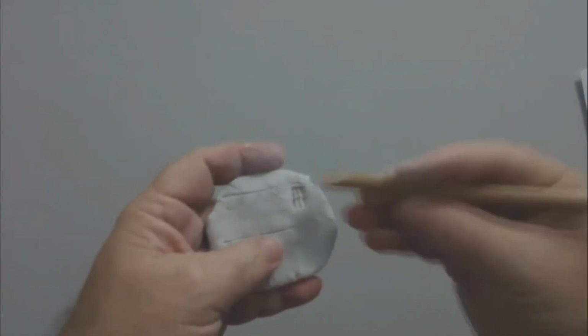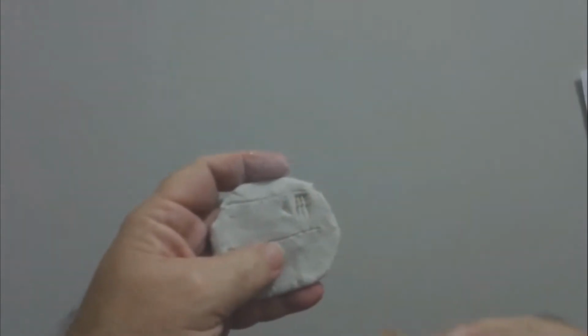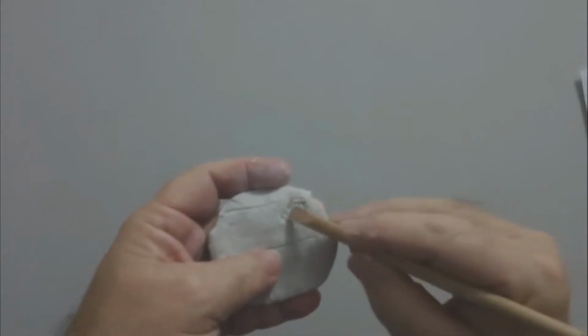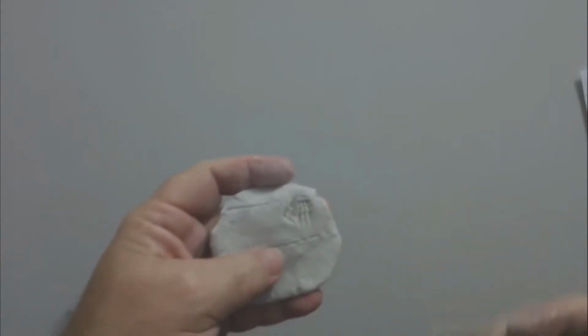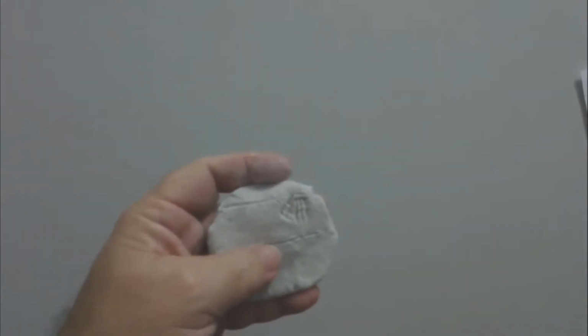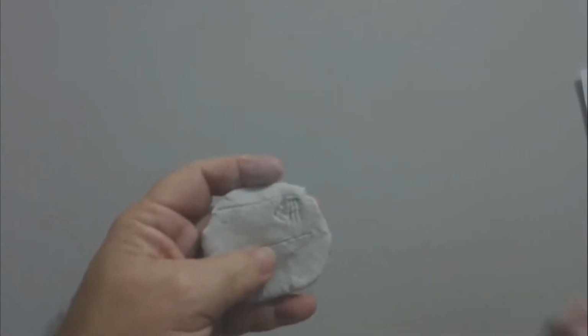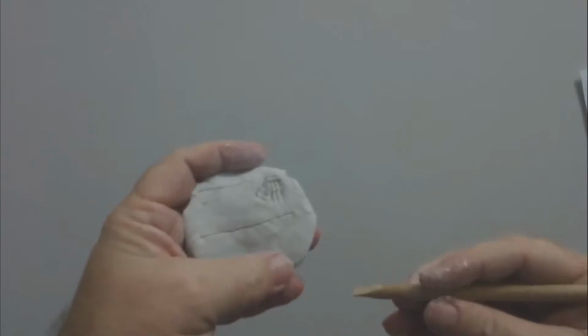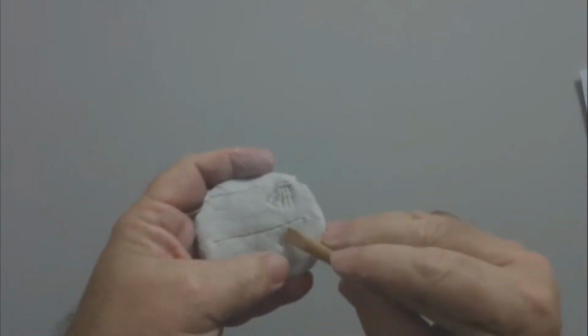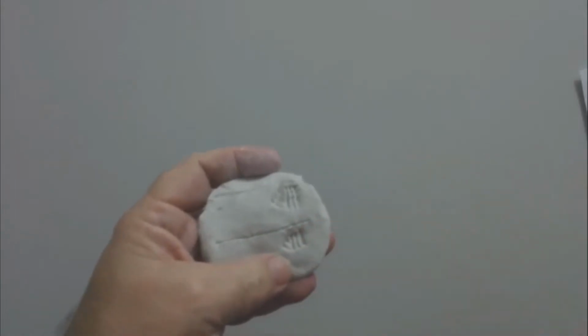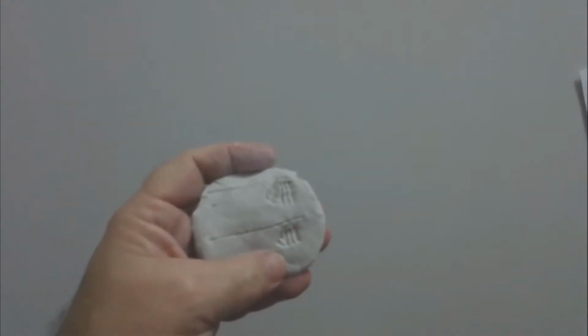The next symbol they used was one like this, which represented 10, and they could make 30, 40, 50. The number I have represented there is in fact 59. If they wanted to represent the number 23, they do 1, 2, and 1, 2, 3. All right, that's good enough.